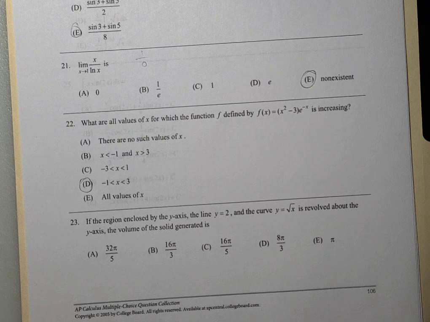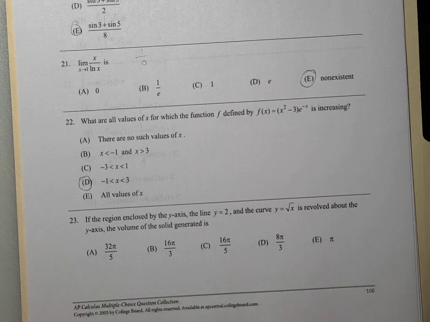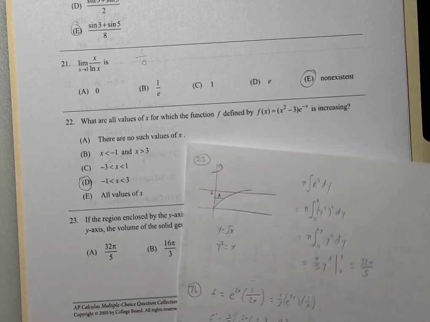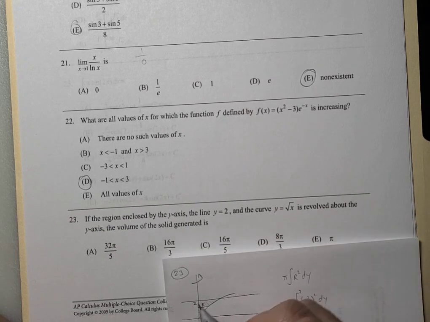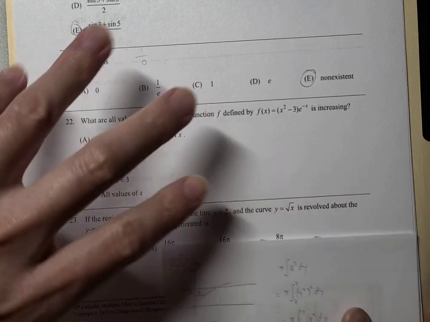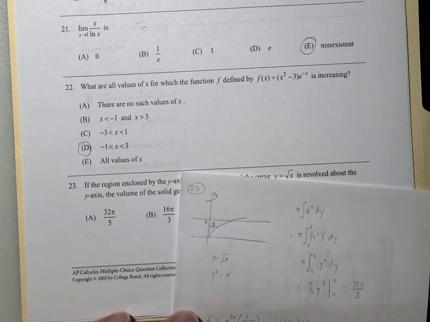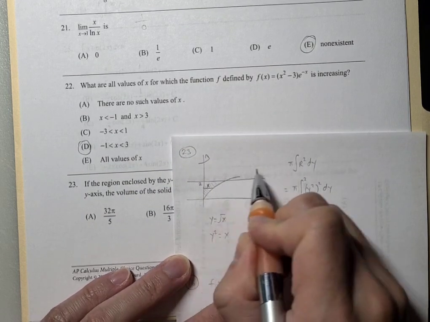23. If the region enclosed by the y-axis, the line y is 2, and the curve square root x is revolved about the y-axis, the volume of the solid generated is what? Okay, so again, for these, always sketch the region. So we know how the square root looks. Looks something, let me shift things up if I can. Square root looks something like this.